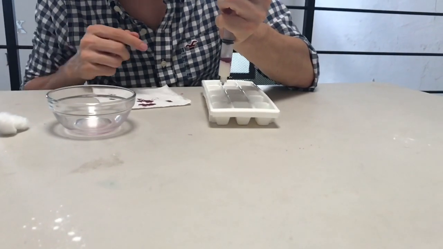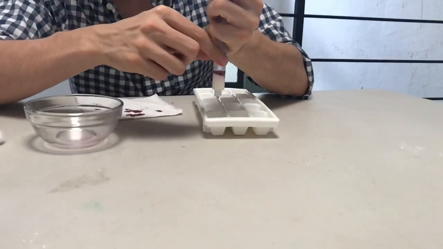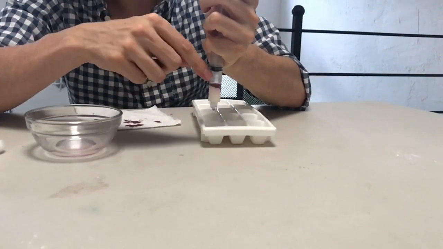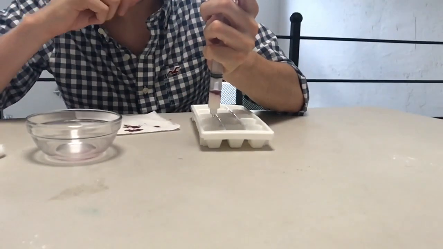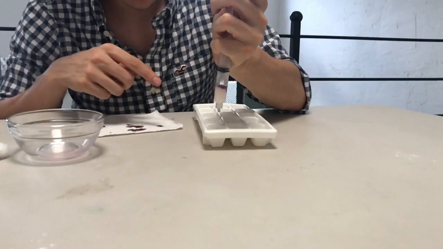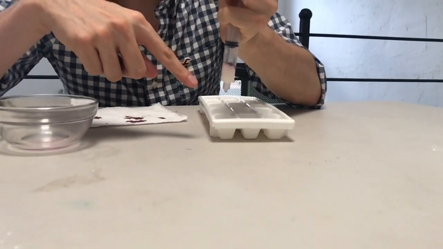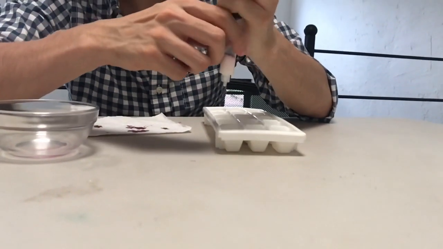Some drops will drop, but then there's no colorant, so pick one bit of the ice cube palette and wait. When you see the color change here, change the palette.